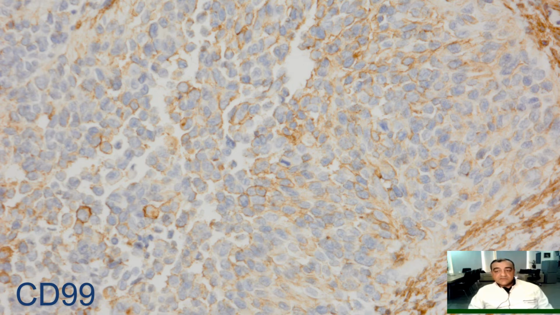In some cases of rhabdomyosarcoma, we can see moderate membranous staining, although it must also be noted that in rhabdomyosarcoma, we have some cytoplasmic accentuation of the staining with this marker.